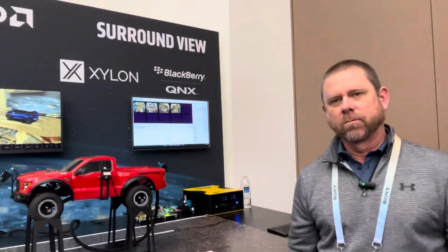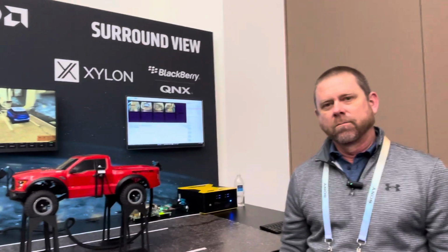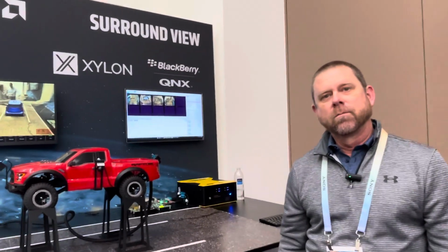This is Francis Sideco with TIRIAS Research. I'm here with Terry O'Neal from AMD, and we're going through their AMD Auto area here at CES 2024. And Terry's going to show us a little bit about their surround view capability.